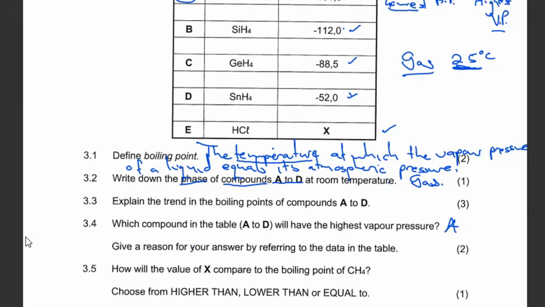Then they say give a reason for your answer by referring to the data in the table. We have already explained it: A has the lowest boiling point. Therefore, because it has the lowest boiling point, it's going to have the highest vapor pressure. Remember, they are inversely proportional. Whenever the boiling point is high, the vapor pressure is going to be the lowest, according to the information we're given.